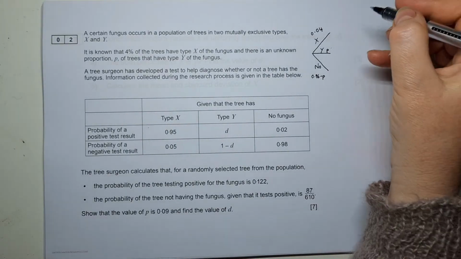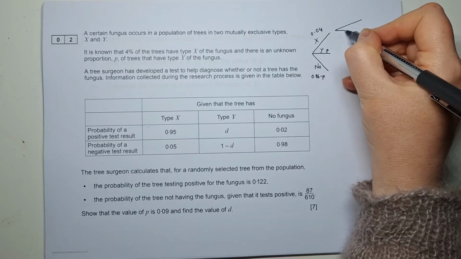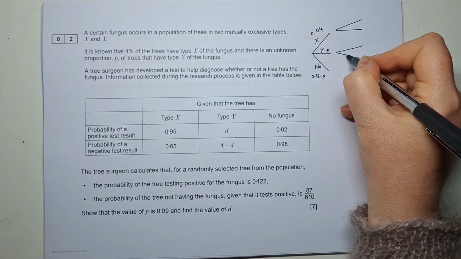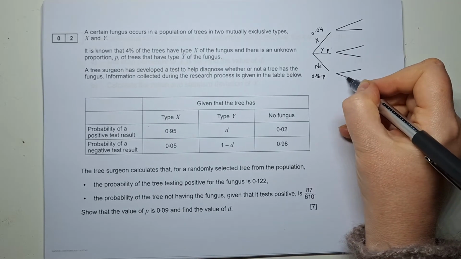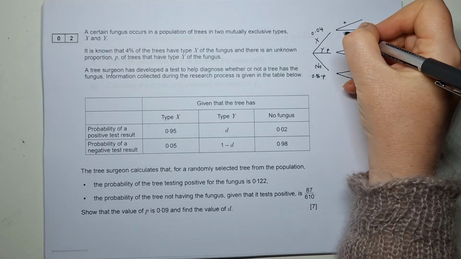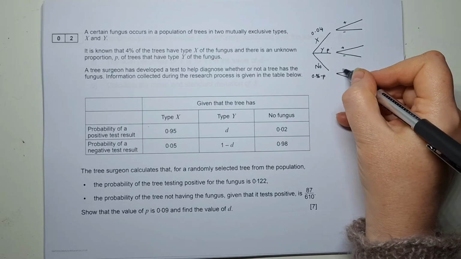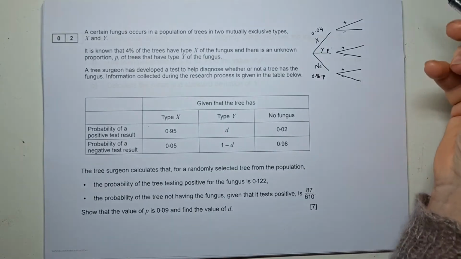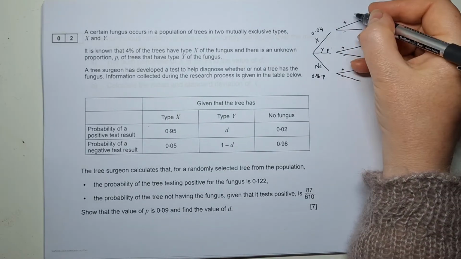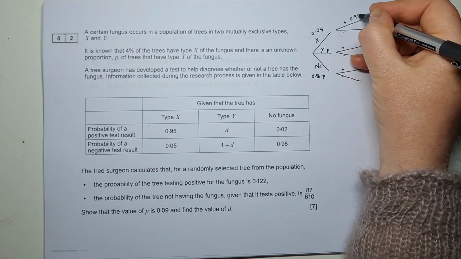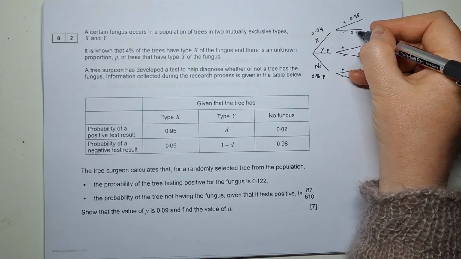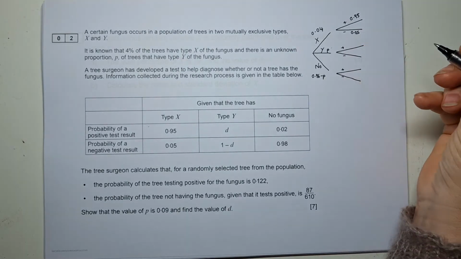Then we do the test on the tree and see whether you get a positive or a negative result. Okay, and then we'll label up the second lot of branches. If it's an X fungus, the chance of it showing up on the test is 0.95 and the chance of it missing that is 0.05.